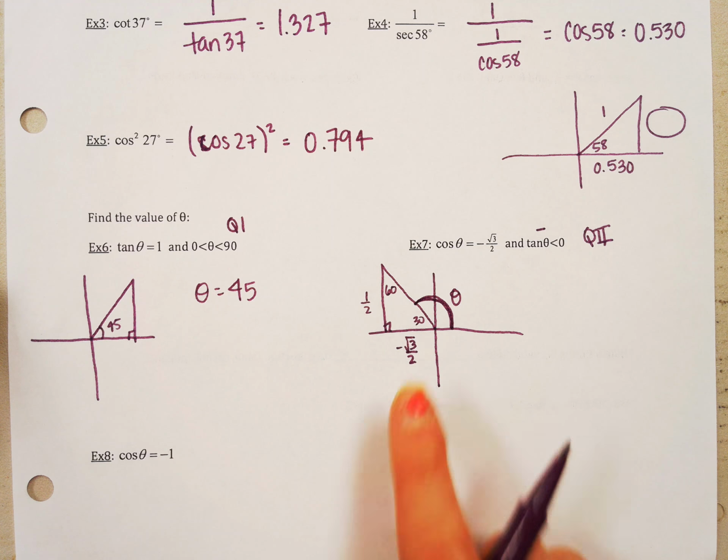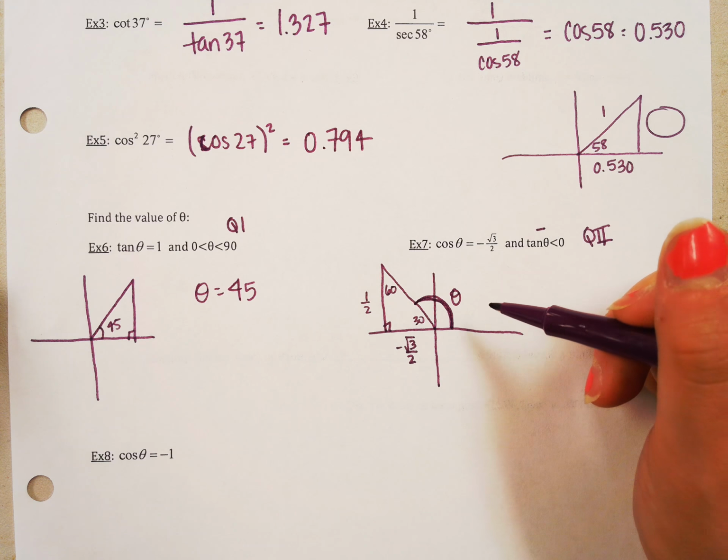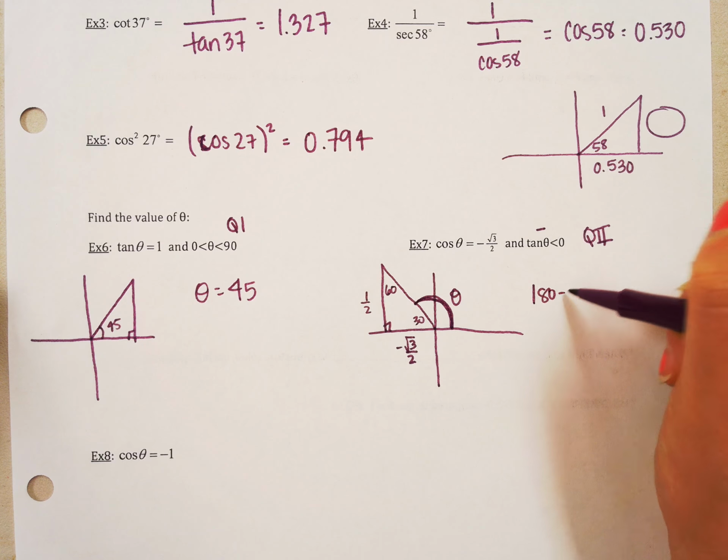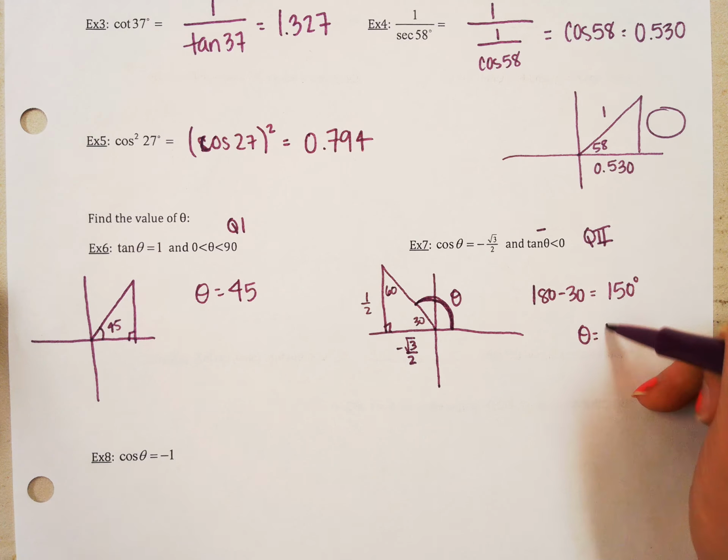This is the same idea, we're just going in reverse. We're coming up with what the angle would be given the reference angle. So still I'm going to do 180 minus 30, which gives me 150 degrees. So that's really my theta.